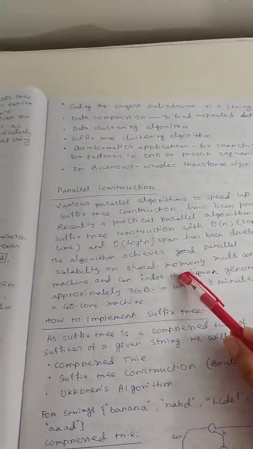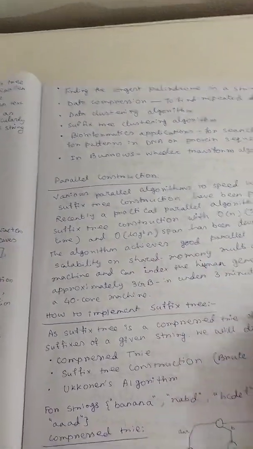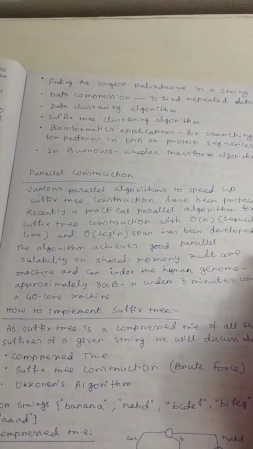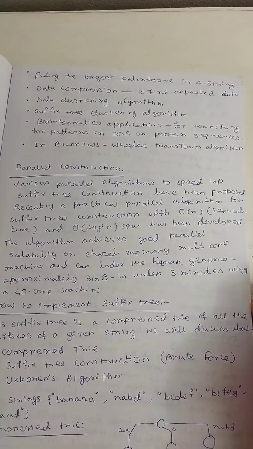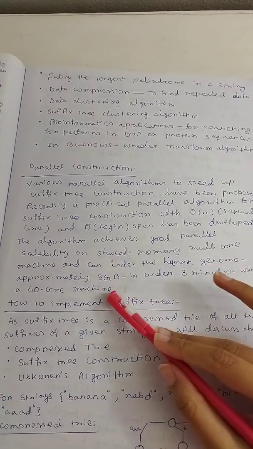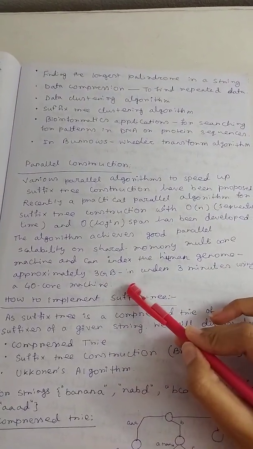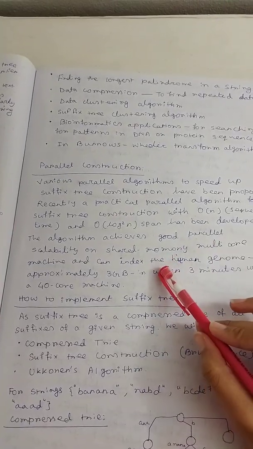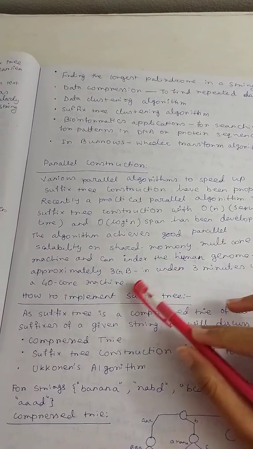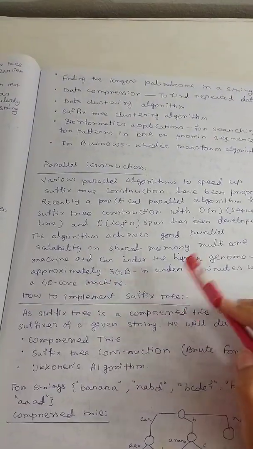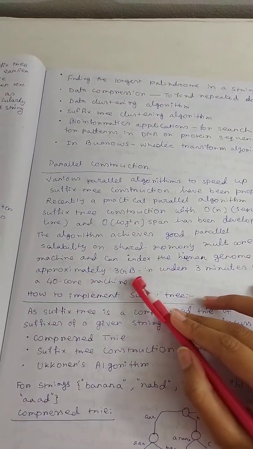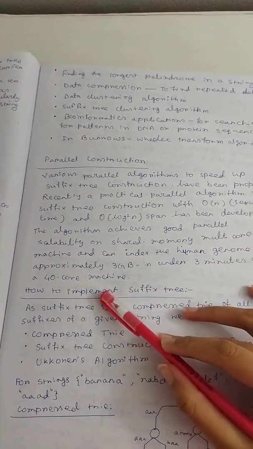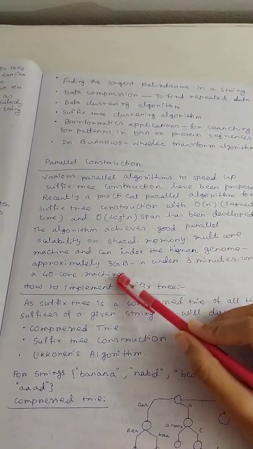So we can say that the algorithm achieves good parallel scalability on shared memory multi-core machines, and it can index the human genome, approximately 3 GB of data, in under 3 minutes using a 40-core machine. So it's a really big thing.